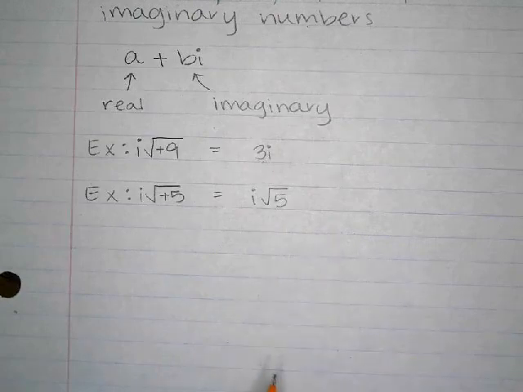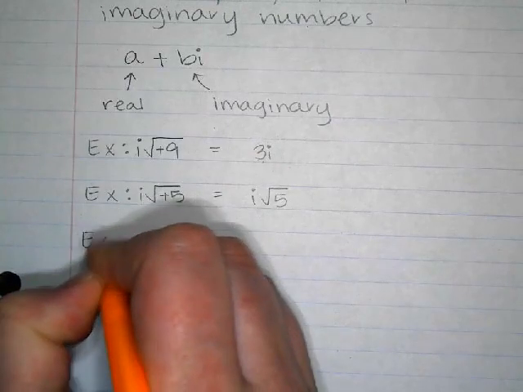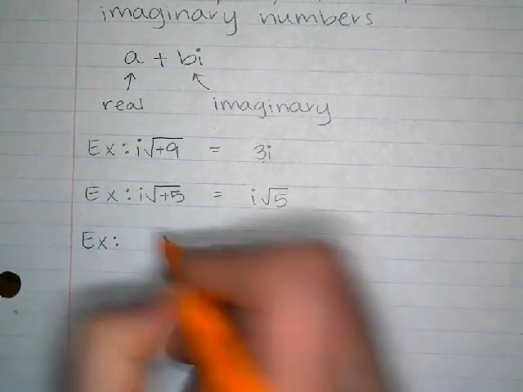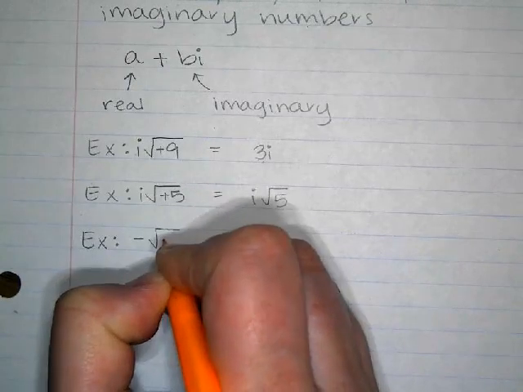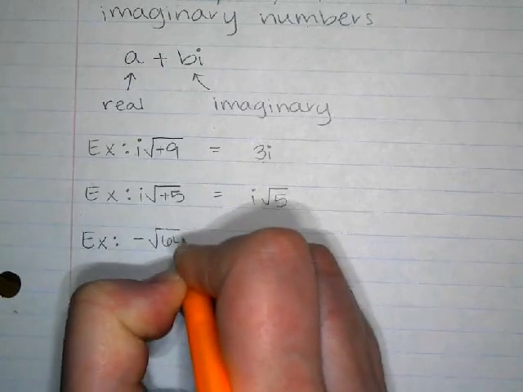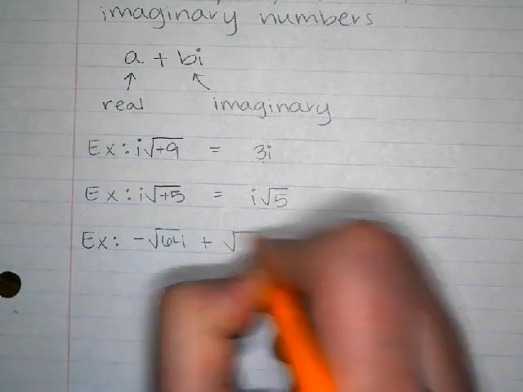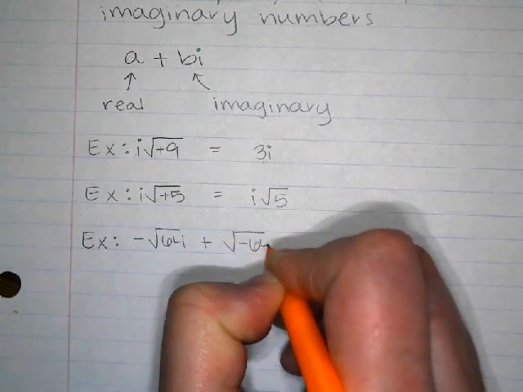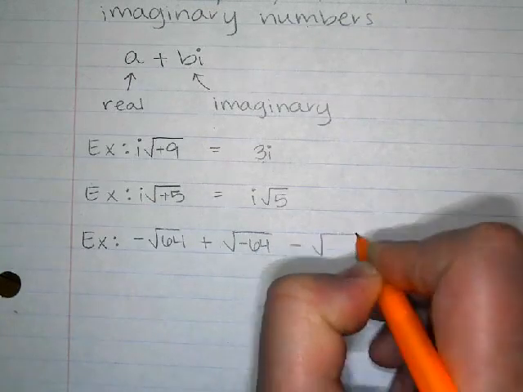All right. Here, let's look at another example. We're going to do negative square root of 64 plus square root of negative 64 minus square root of negative 16.